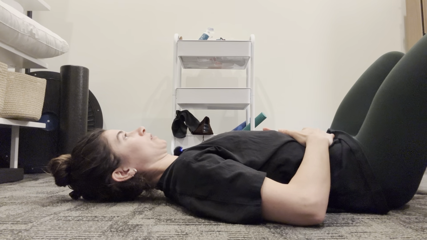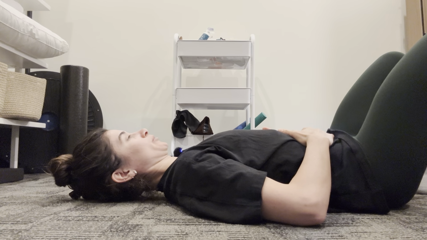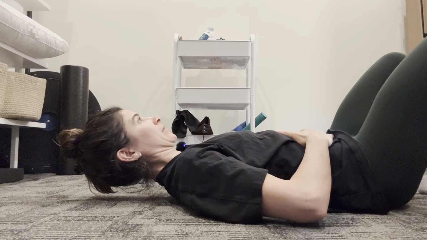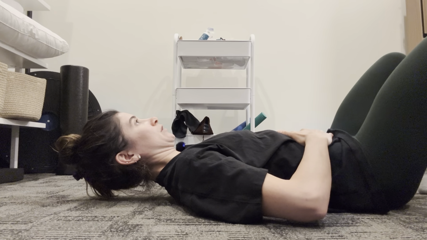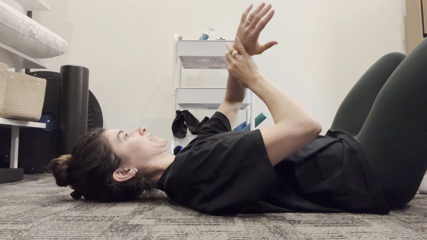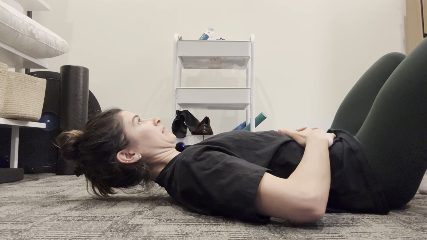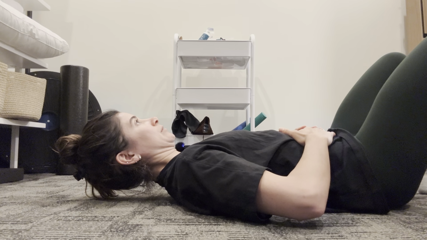You're gently going to draw the chin down towards the throat, gentle press of the back of the skull into the floor. Once you have that nice chin tuck, that retraction, you're going to try to keep that and lift the head up for 3, 2, 1. Lower down, 45 seconds. Here we go. Chin tuck and lift. 3, 2, 1.